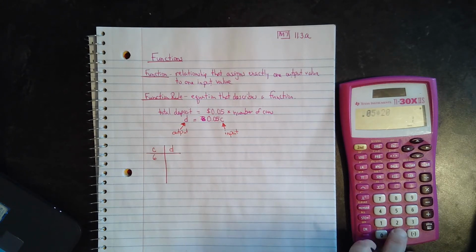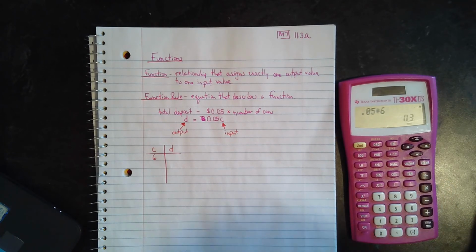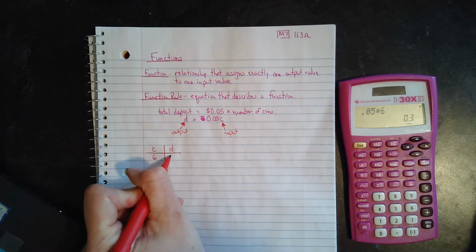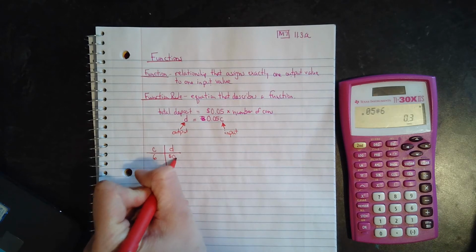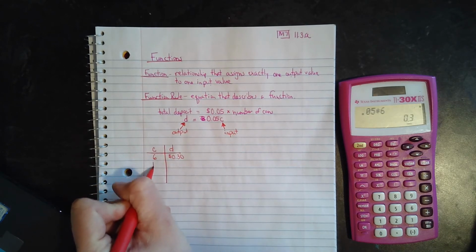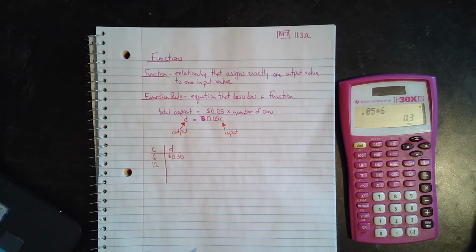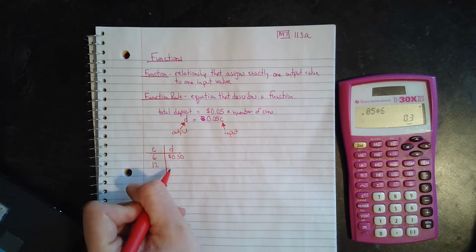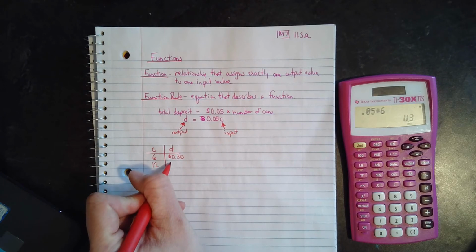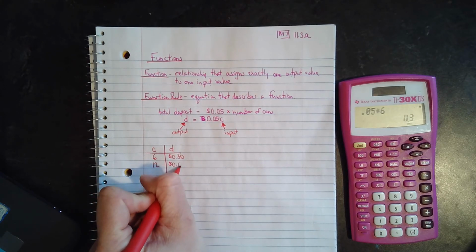Well, you do 0.05 times 6, and it's 30 cents. So you're going to pay 30 cents. If you had, let's say, a dozen cans, what would your deposit be? It would be double that, right? Because 12 is double 6, or you could multiply it out. But either way, it's going to be 60 cents.